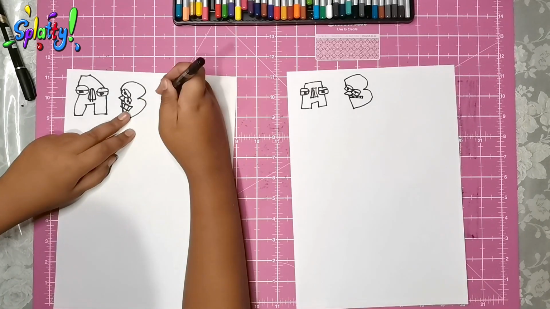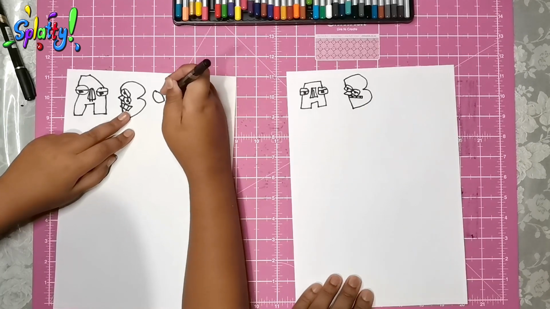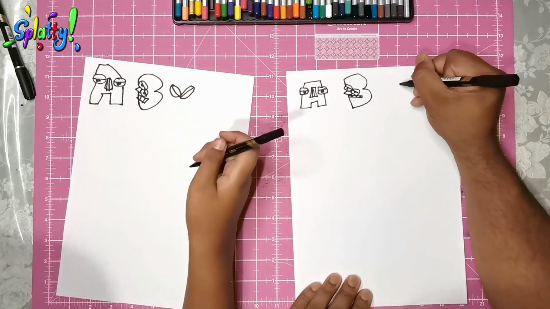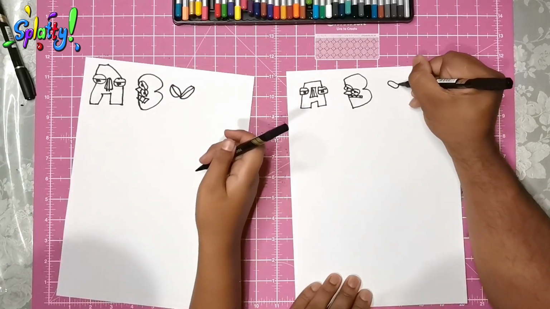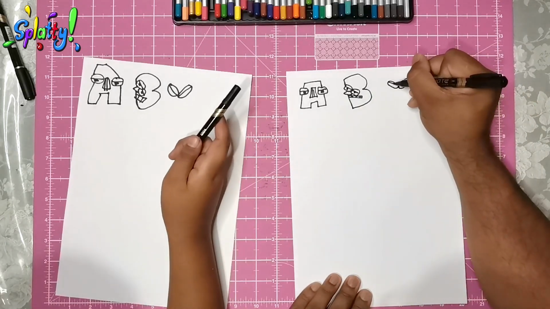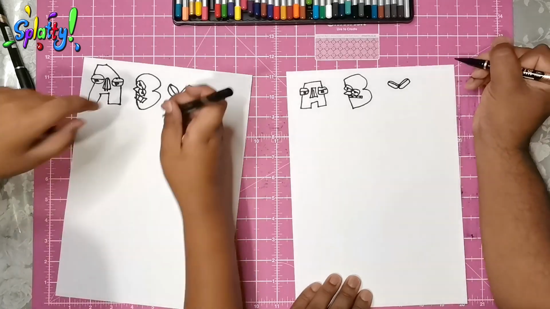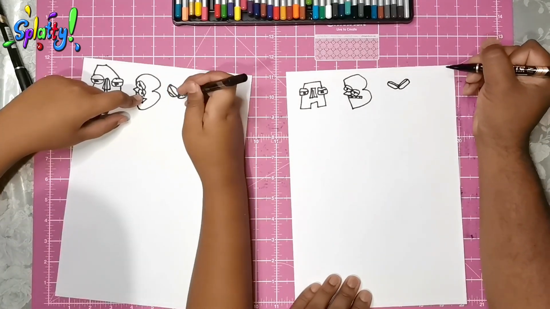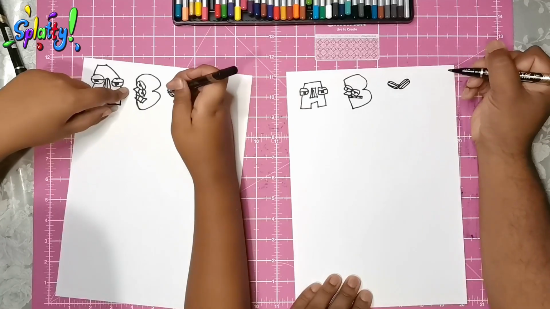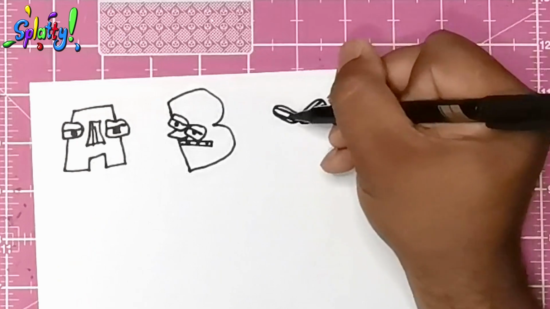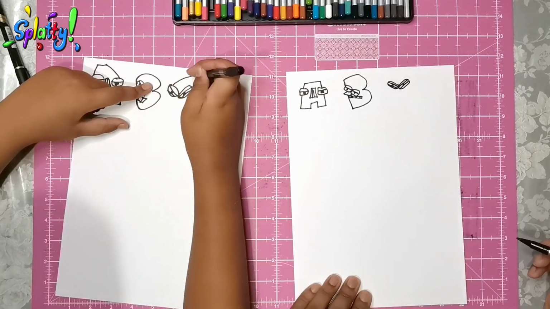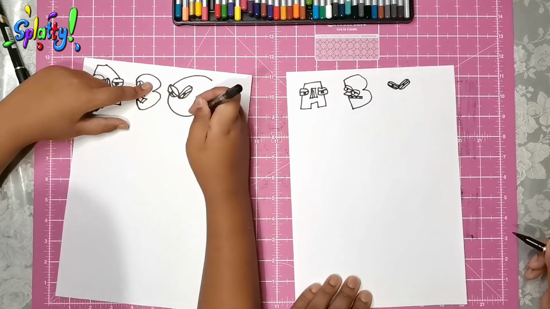Okay, C is angry. Draw the eye. So I'm drawing eyes like that. And the line, and the eyelids. And one more at the bottom as well. And I draw the pupils. Sinister eyes. And now you might draw like so.